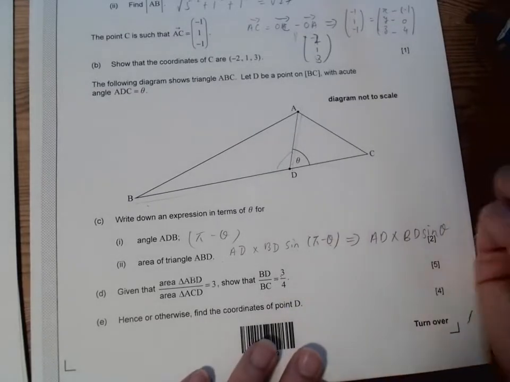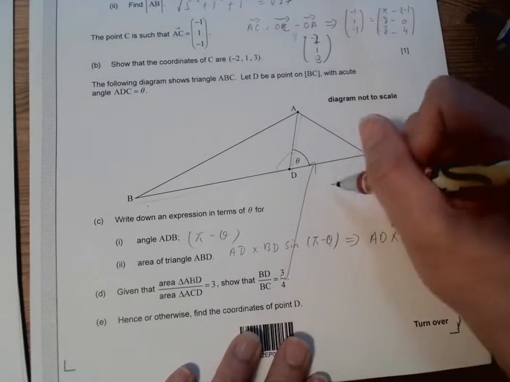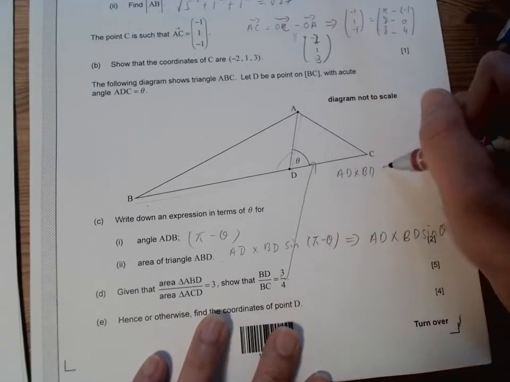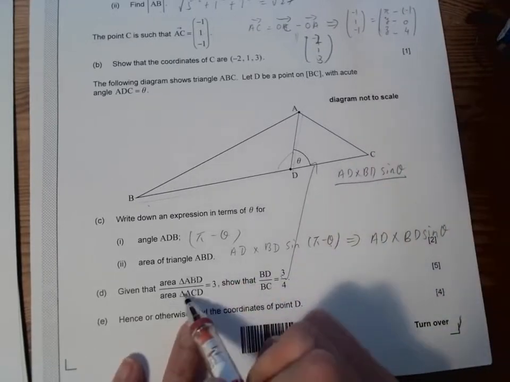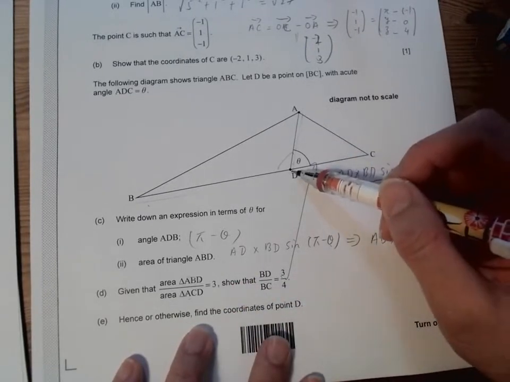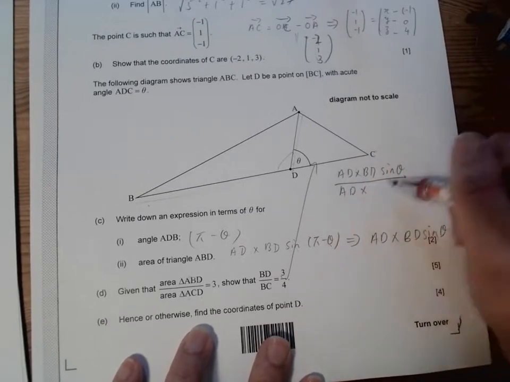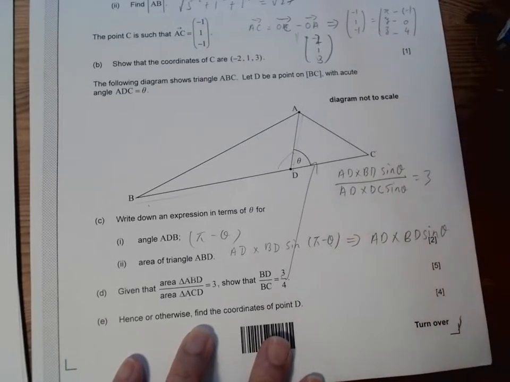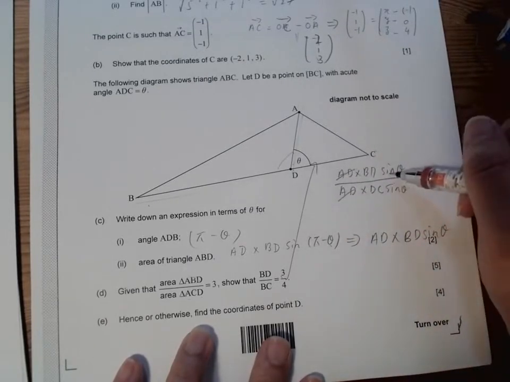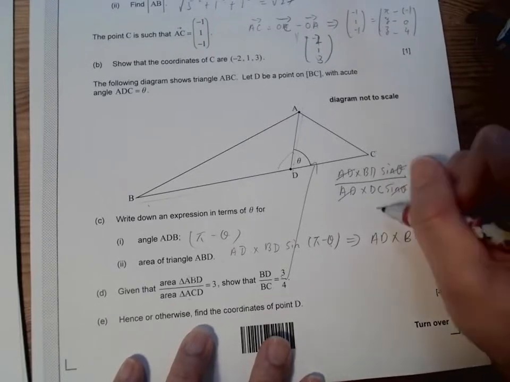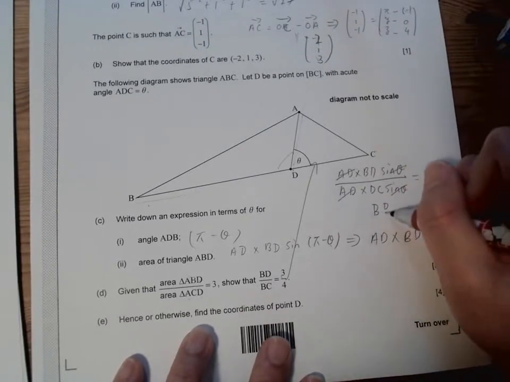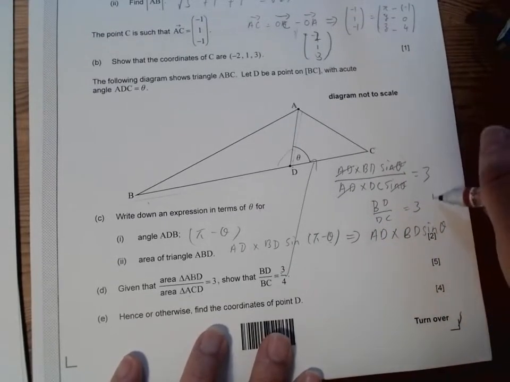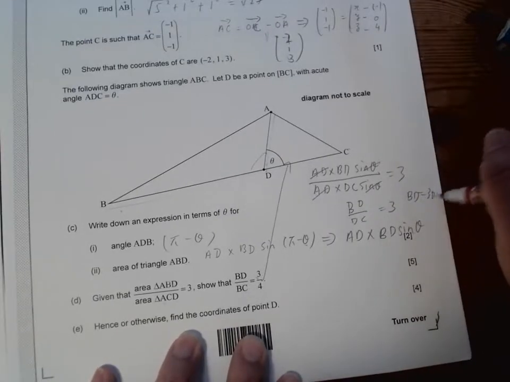So all you need to do is, I'll put that here, the area of ABD, AD times BD sine theta, over the area of ACD, that one should be AD times DC sine theta, should equal 3. So if we cancel those out, we will have BD over DC equals 3. Throw it to the other side. BD should equal 3DC.